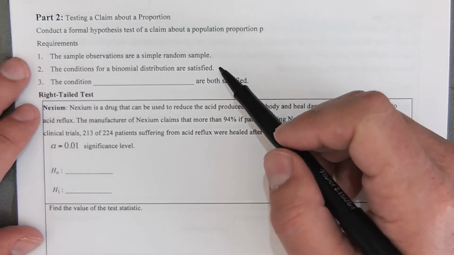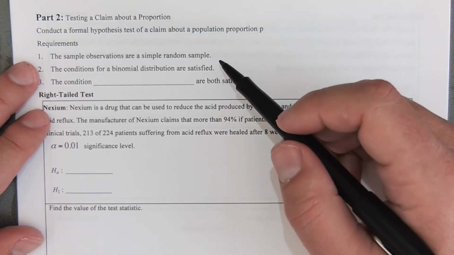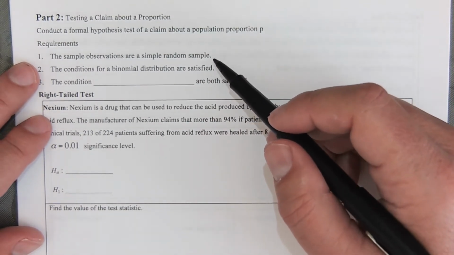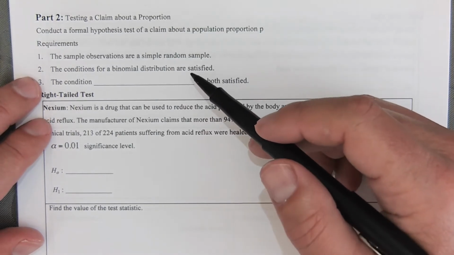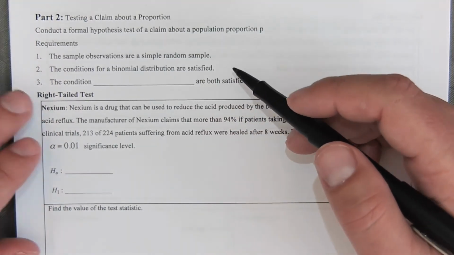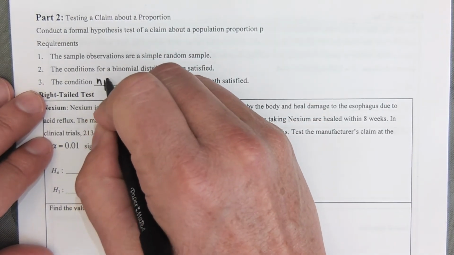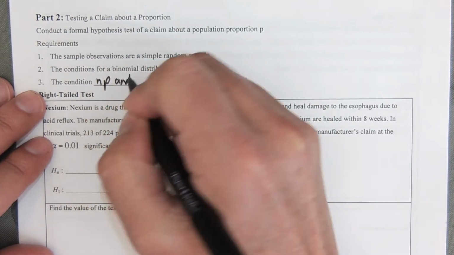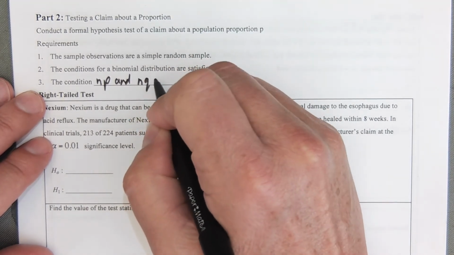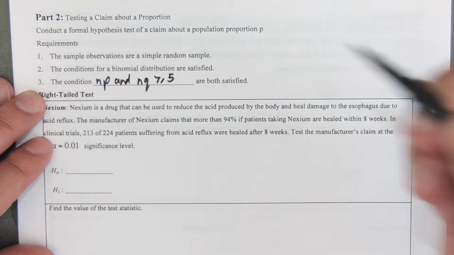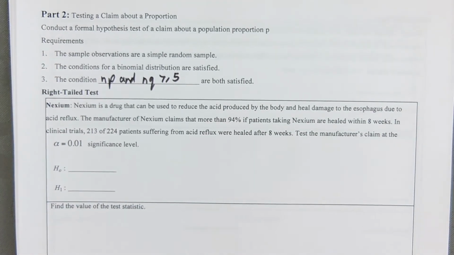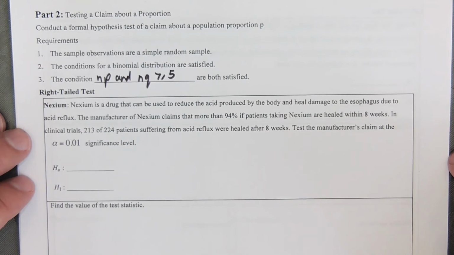A few of the conditions that must be met. The sample observations are a simple random sample. The conditions for the binomial distribution are satisfied, which they all will be, don't worry. Also, n times p and n times q both have to be bigger than or equal to 5. And there's a reason for that, but we don't need to get too deep into that. I want to get more into the actual problem itself.